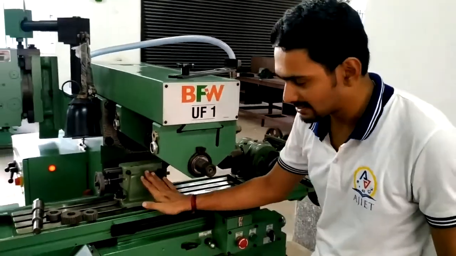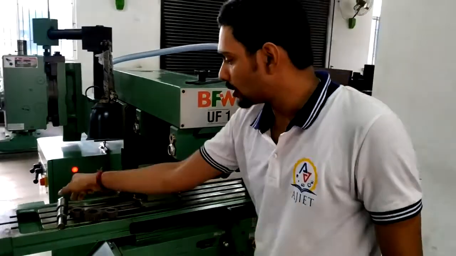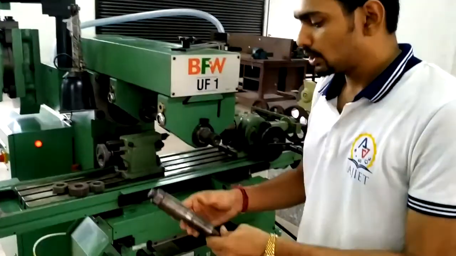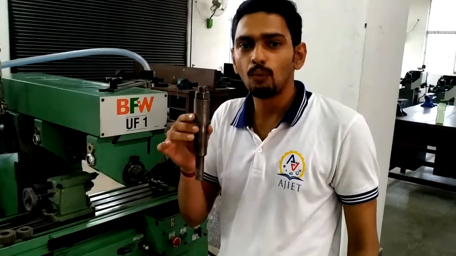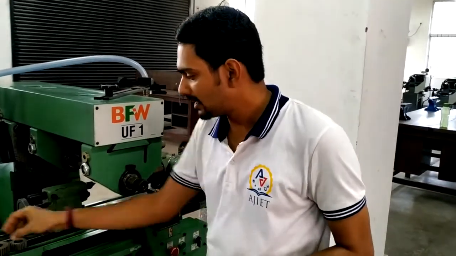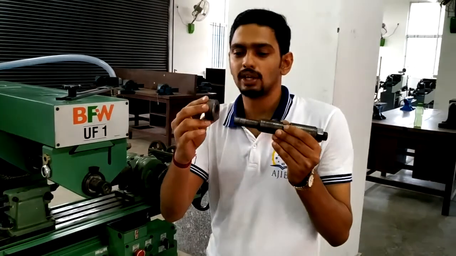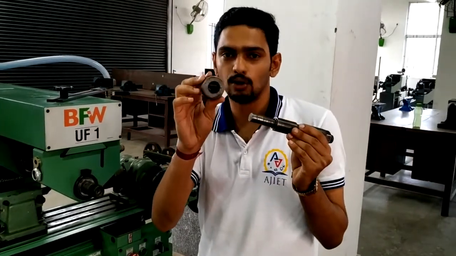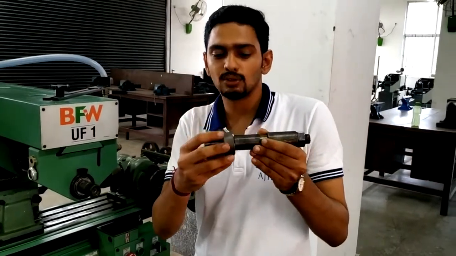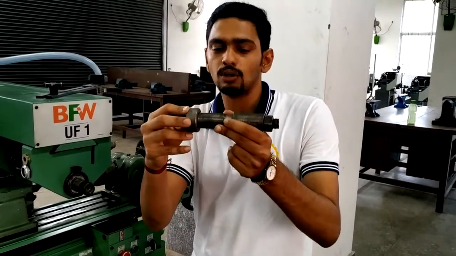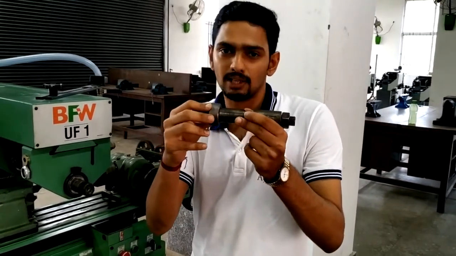That is the footrest. Also, during the operation, you can use this mandrel. What is the function of the mandrel? Usually in a milling machine you can use a hollow workpiece. At that time, this mandrel is placed inside the hole and gives support to the workpiece.